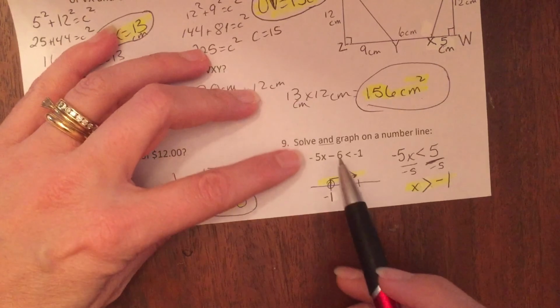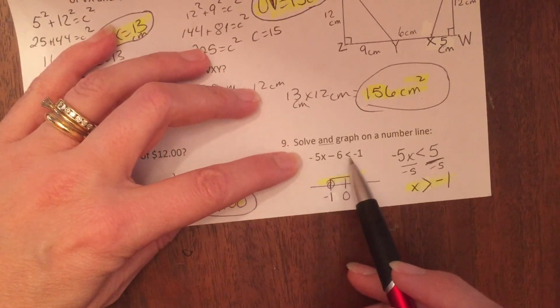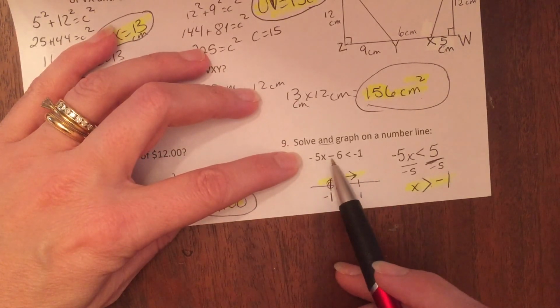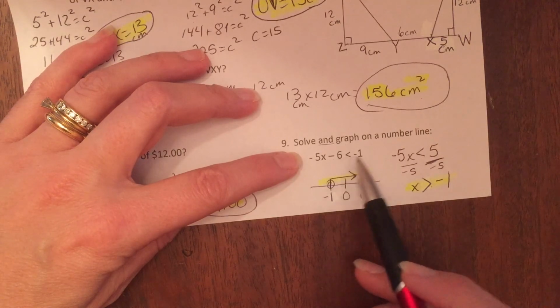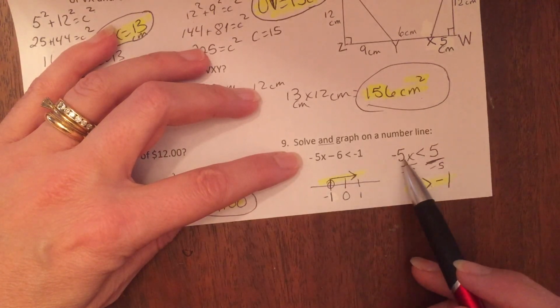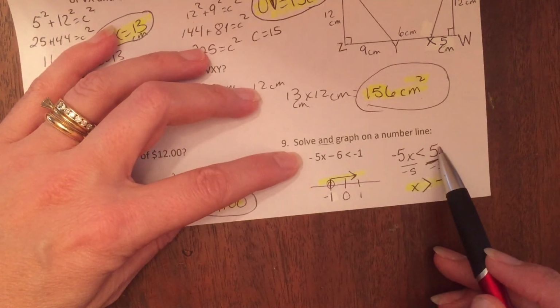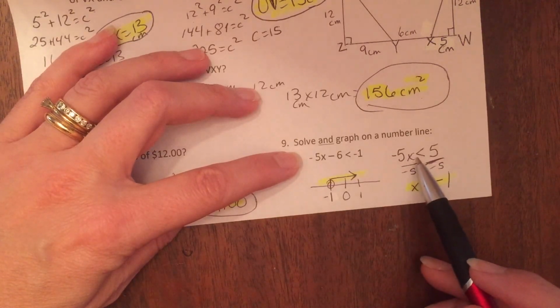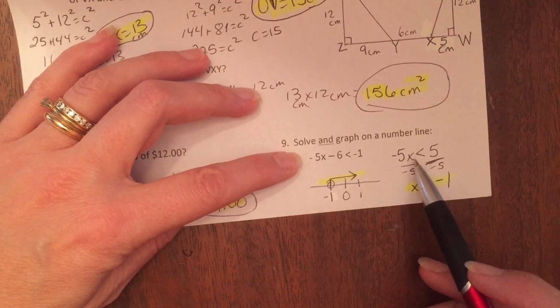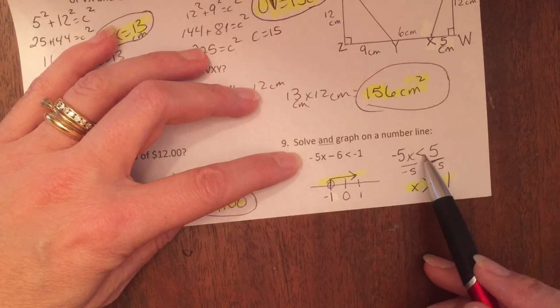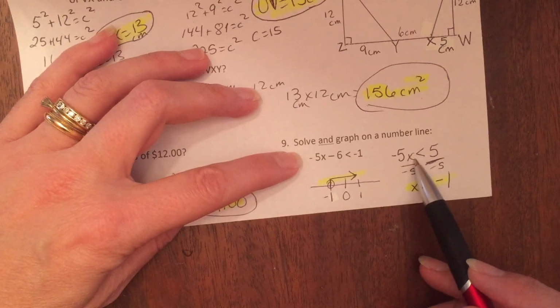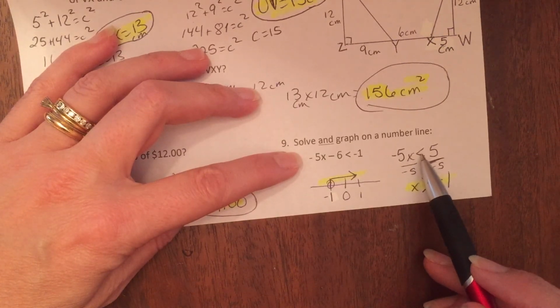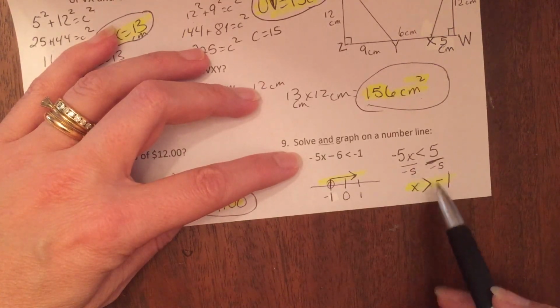Solve and graph on a number line. Negative 5x minus 6 is less than negative 1. So I added 6 to both sides. Plus 6 here, plus 6 here gives me negative 5x is less than 5. Now I need to divide both sides by negative 5 to get x by itself. But remember, when we divide or multiply an inequality by a negative, to isolate the variable, our comparison symbol has to reverse, okay?